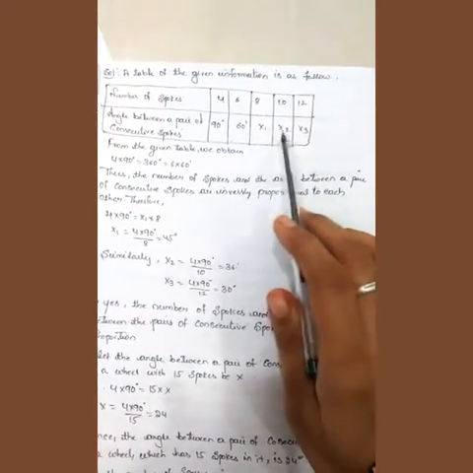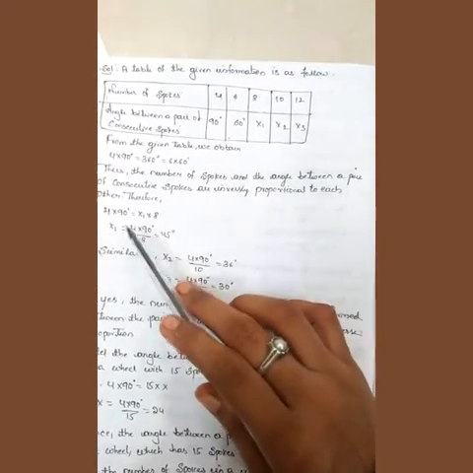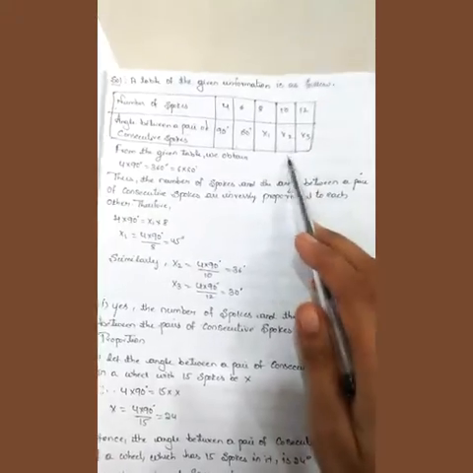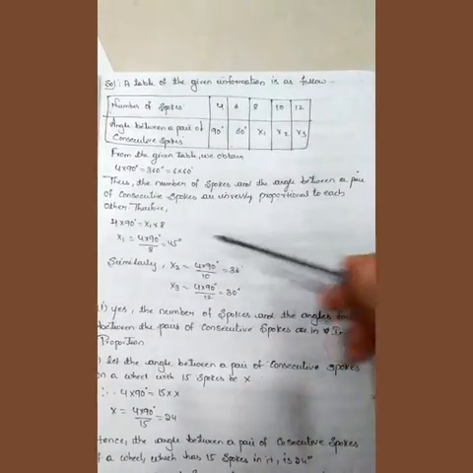So we need to take x1, x2 and x3. We need to find for x1, x2 and x3. After taking x1, 4 into 90 is equal to x1 into 8. Like that x2 and x3. We will get the value for x1, x2 and x3. They asked 3 questions.